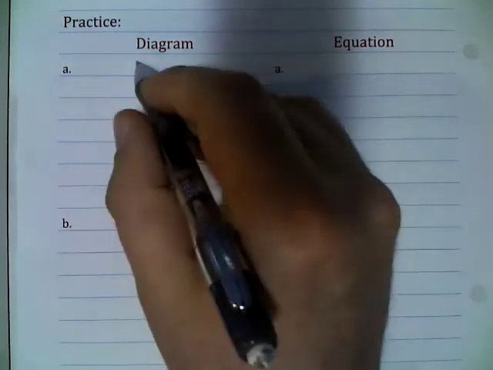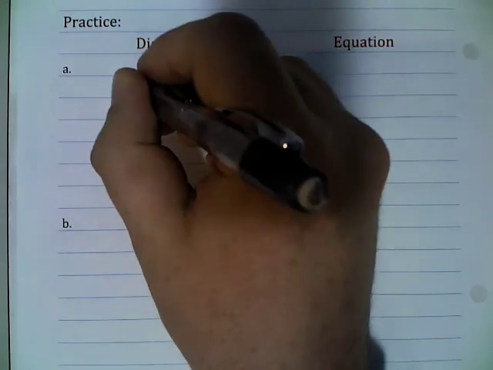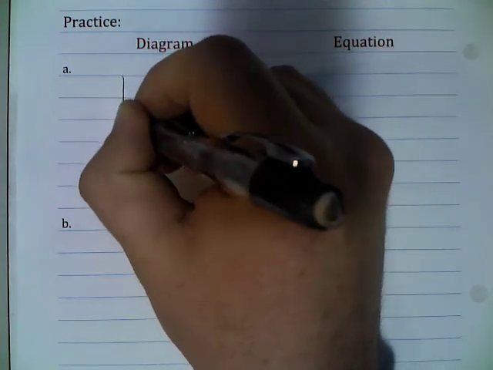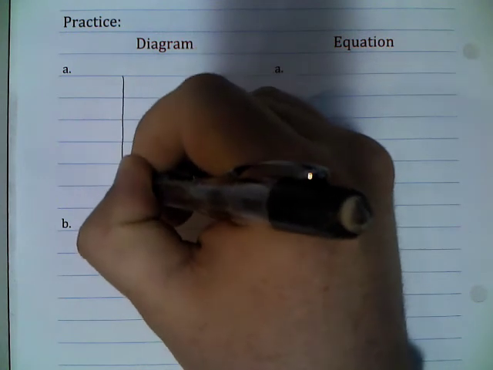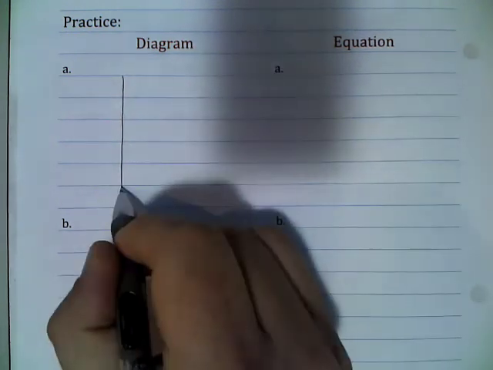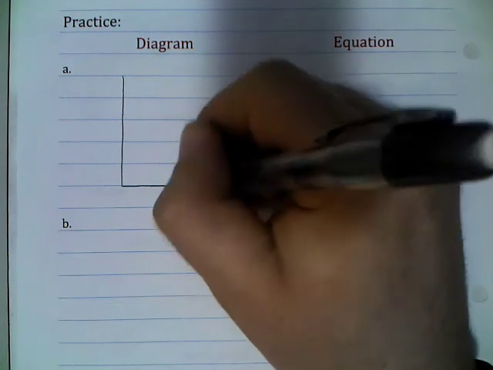So A says 3/5 of the students. Stop right there. I don't even have to read anything else here. I know 3/5. So I'm going to leave a space up here for the total, but below it, I'm going to start by making a rectangle. So 1, 2, 3, 4, 5 spaces down, and then I'll make my rectangle.